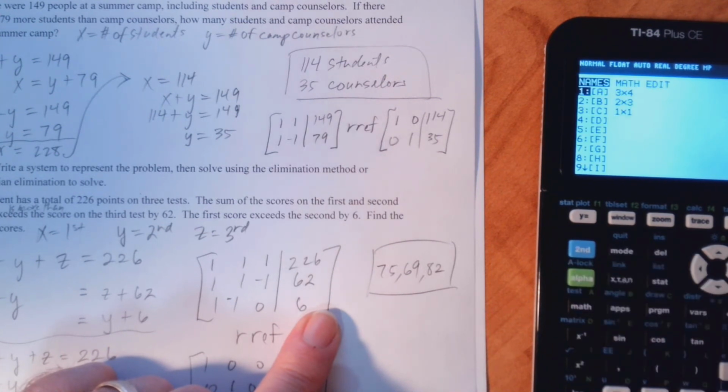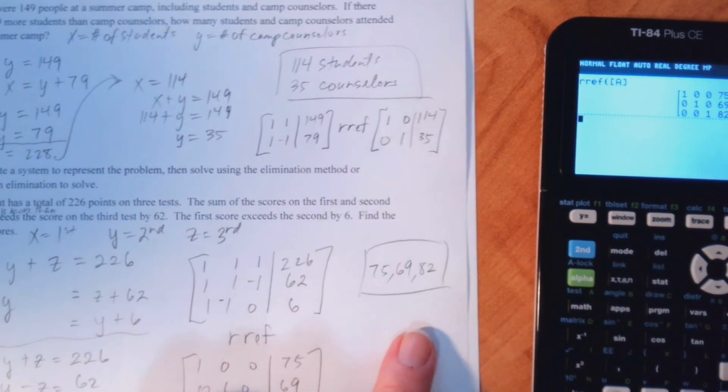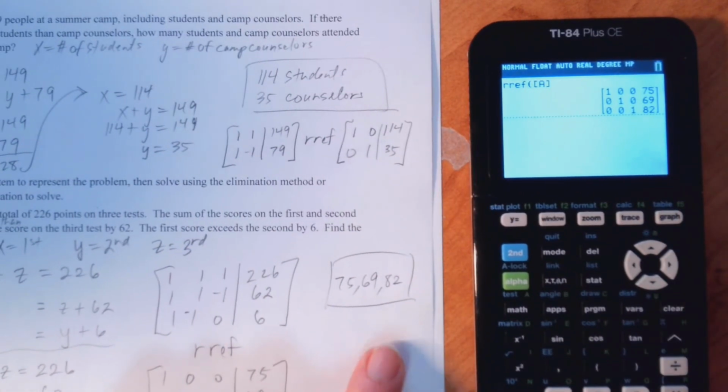Second matrix, we want to do RREF. Second matrix to put matrix A in there. So I guess I showed you one number messes it all up. Let's see if we get it right this time. There we go. There's our 75, 69, and 82. All right.